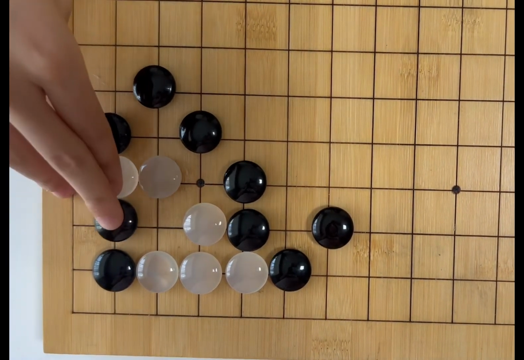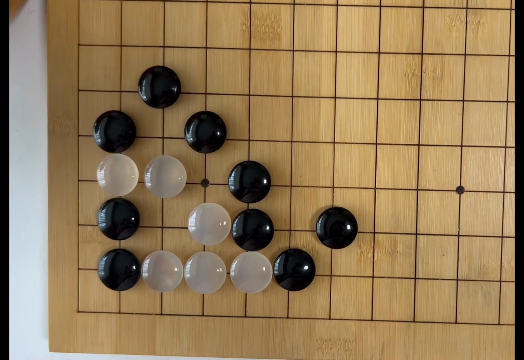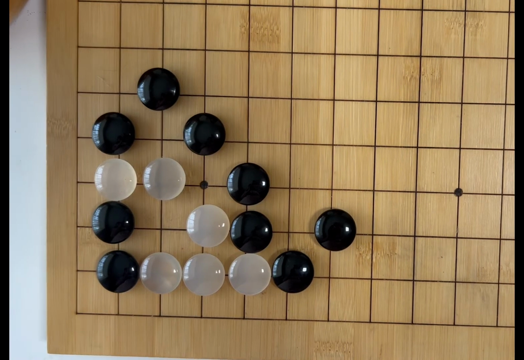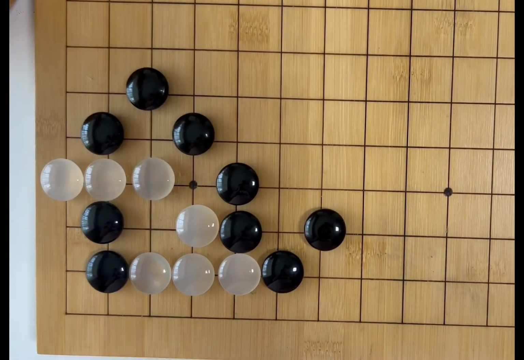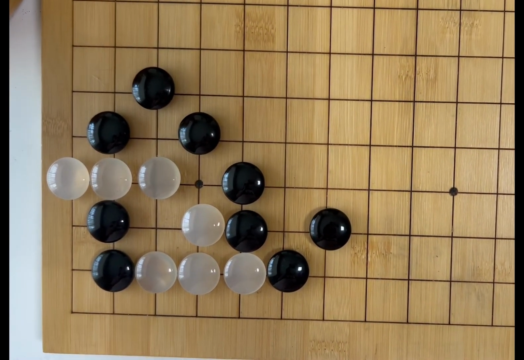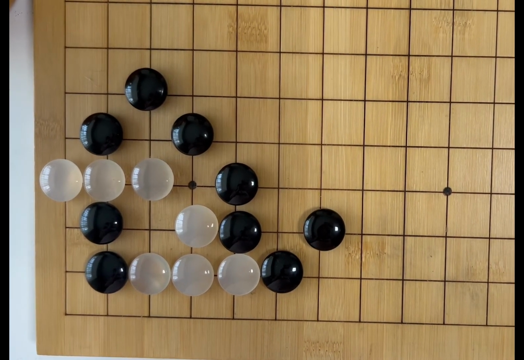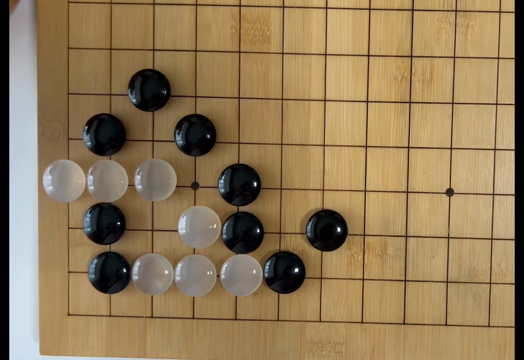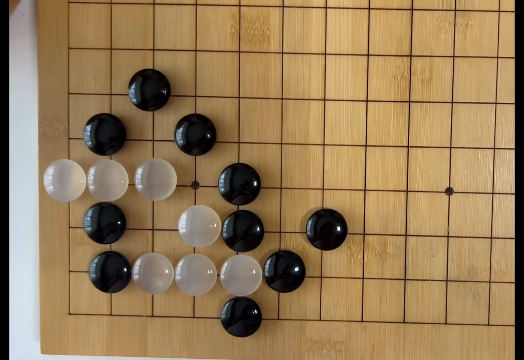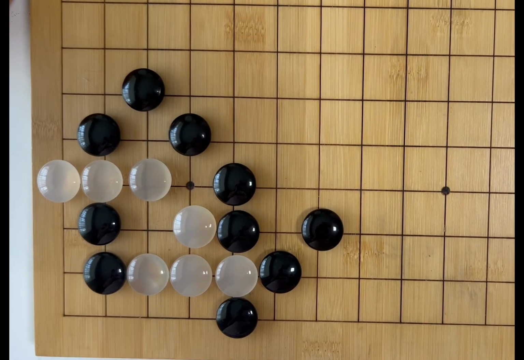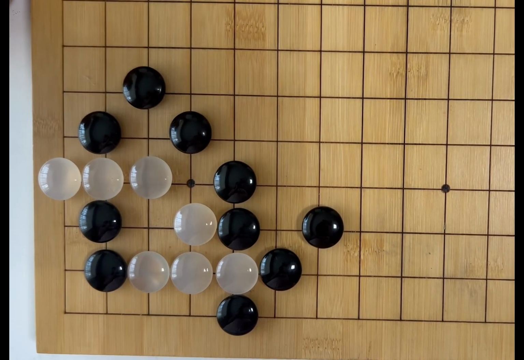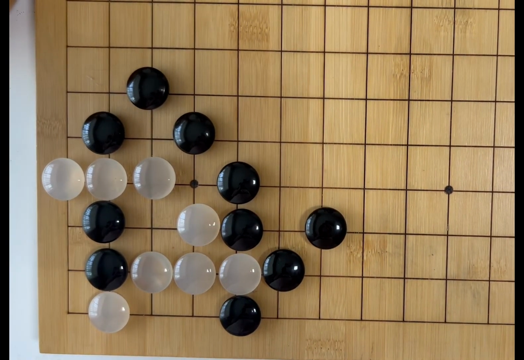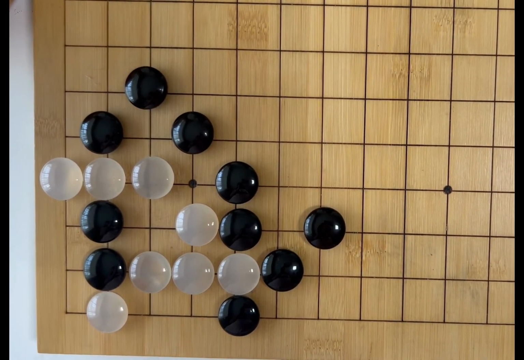And if black wants to destroy and kill white, it must go here to destroy the real eye for white. In this case, white descends, and if black continues to destroy and kill, it must reduce the space for white. So hanging here is the best choice. However, we can see that now white is able to hang here the same way so that it can make two potential real eyes.